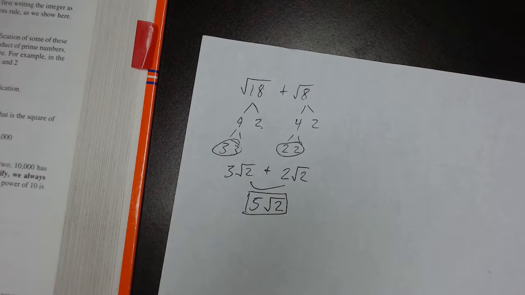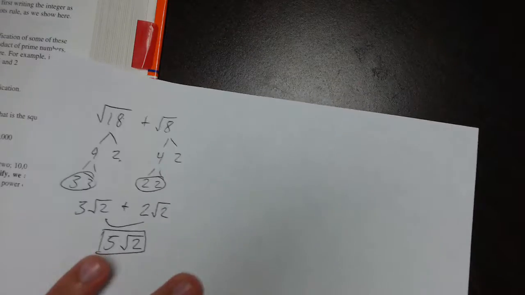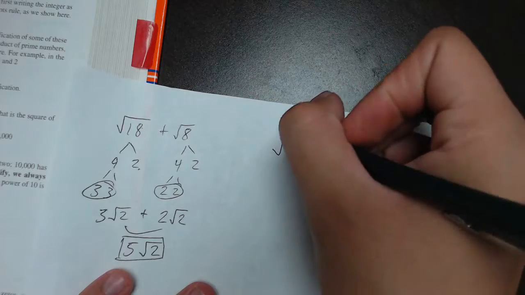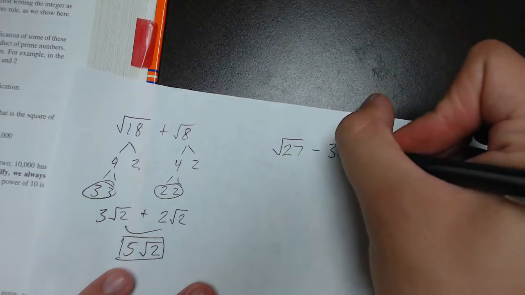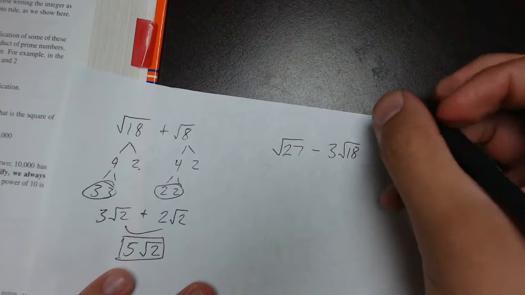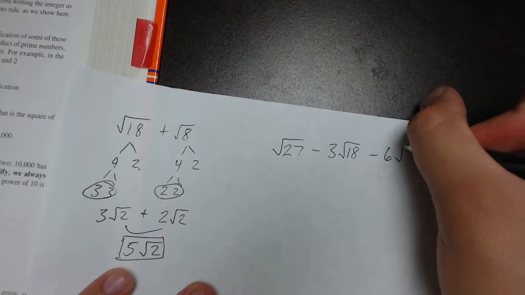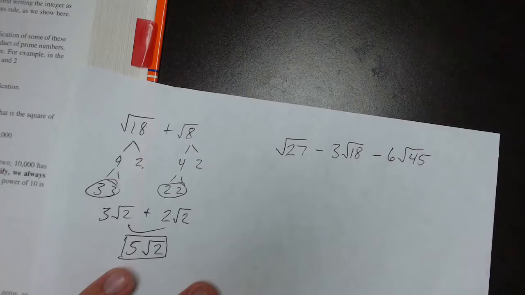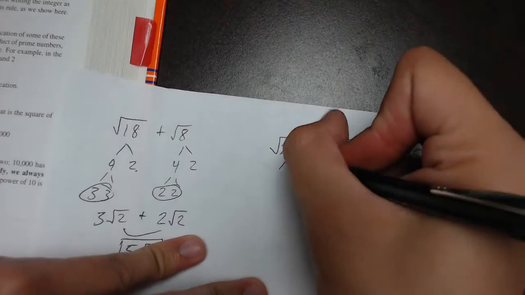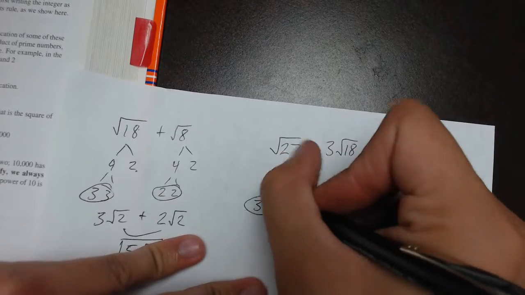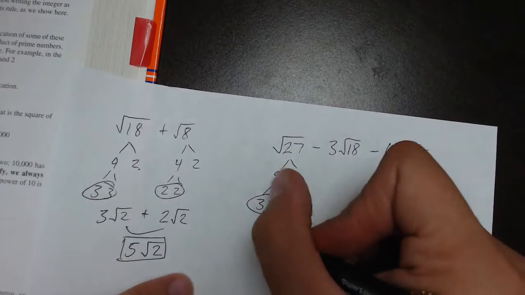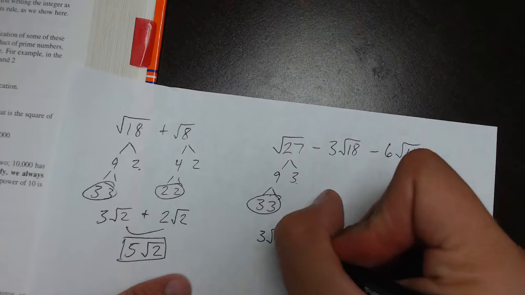So that's simplification of radical expressions. That's a pretty easy example. Let's do a tough example. Let's say we have square root of 27 minus 3 times the square root of 18 minus 6 times the square root of 45. So let's start with 27. That's going to be 3 and 9. 9 is going to be 3 and 3. We have a pair, and then we have one left out. So this is going to be rewritten as 3 times the square root of 3.